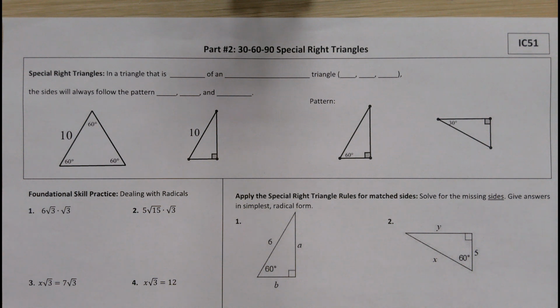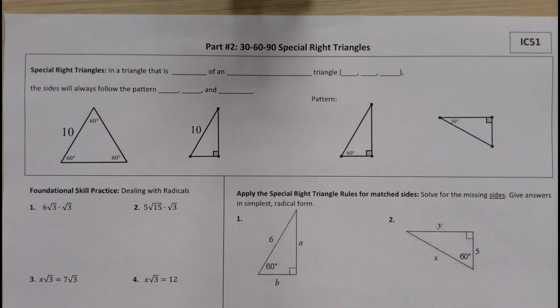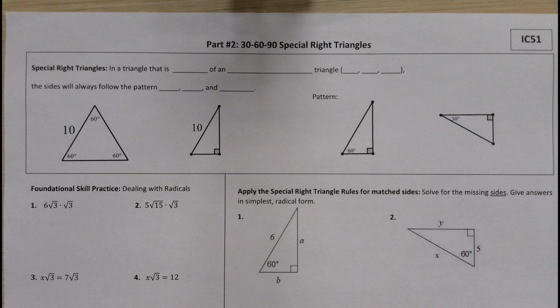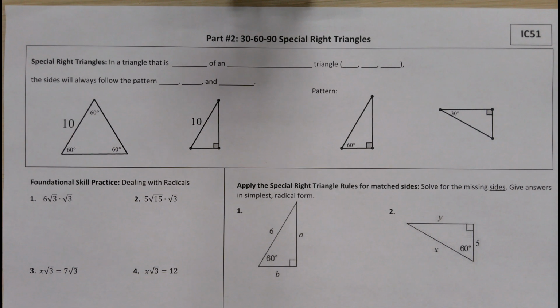Today's notes will cover class 51, so you'll want to find that in your geometry spiral so that you can follow along. Our topic today is the second kind of special right triangle that we'll cover for Standard 12. So this is part 2. We're going to talk about what a 30, 60, 90 special right triangle is.